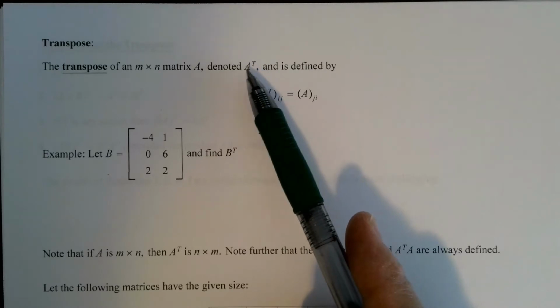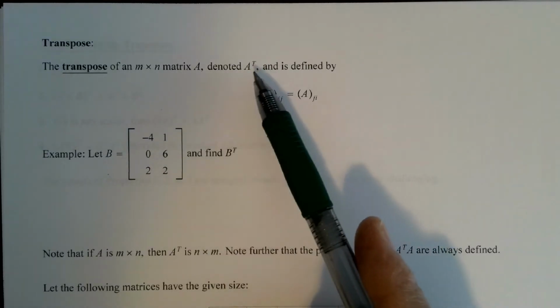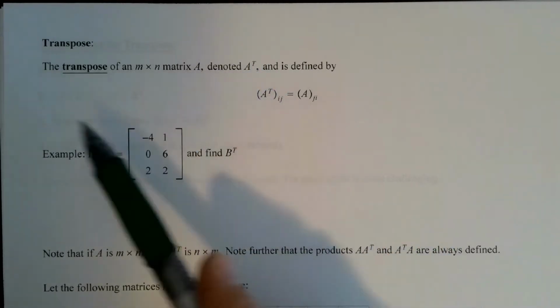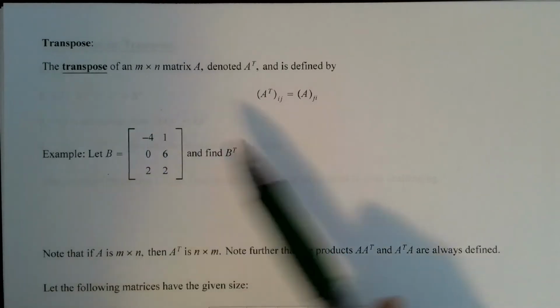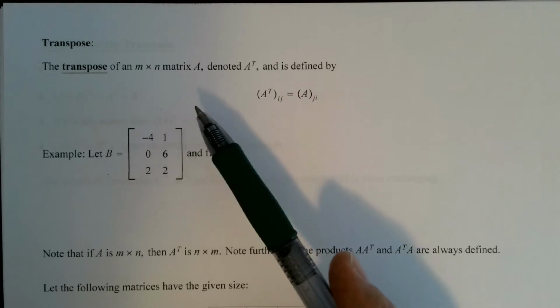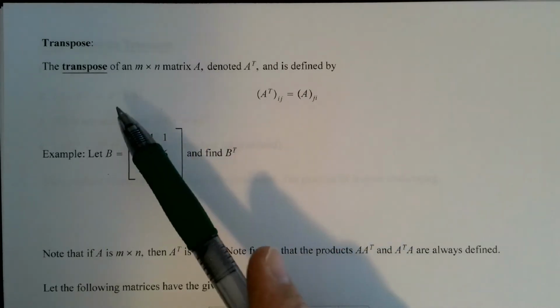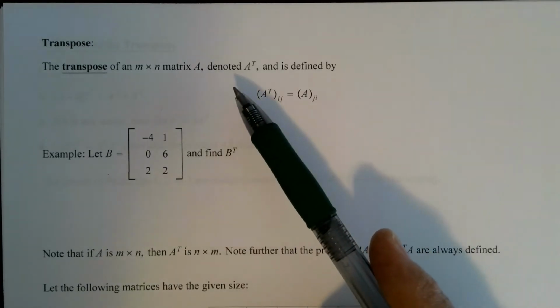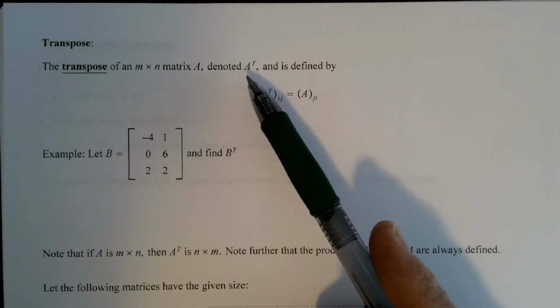superscript T. So be careful, some students get the transpose confused with the trace, and they both begin TRA. Trace, remember, was the sum of the main diagonal entries of a square matrix. The transpose is actually another matrix. Trace is a real number. So it's denoted this way.